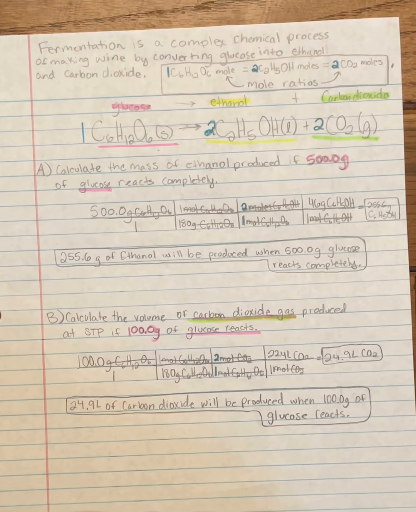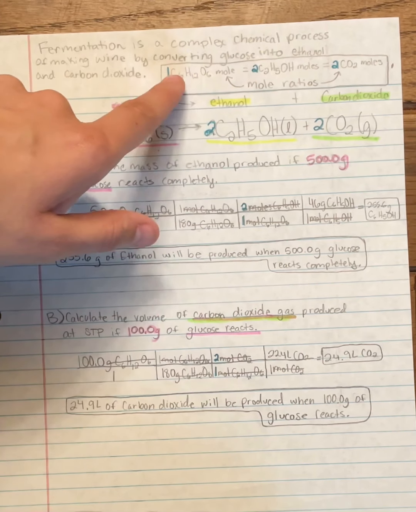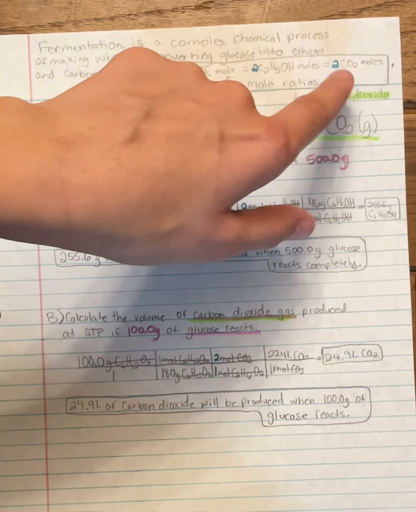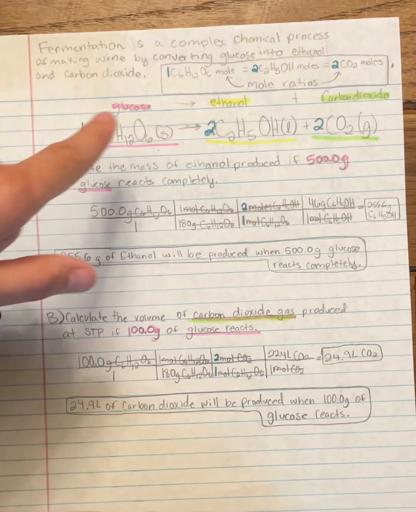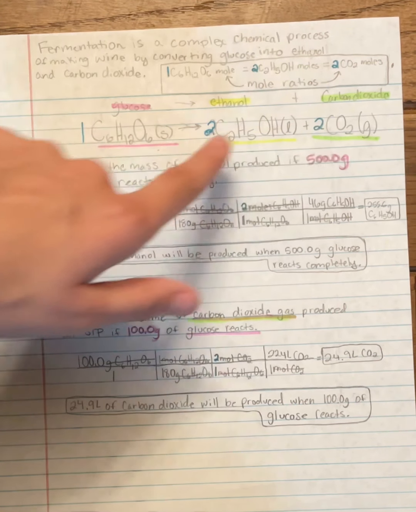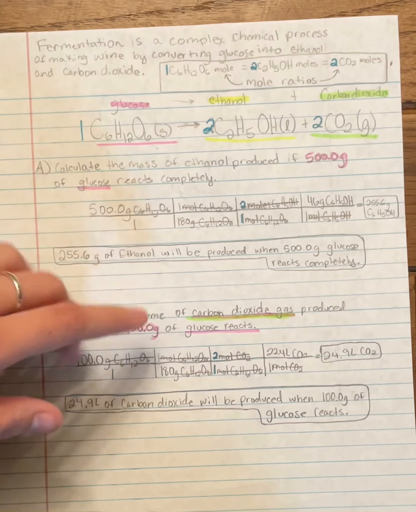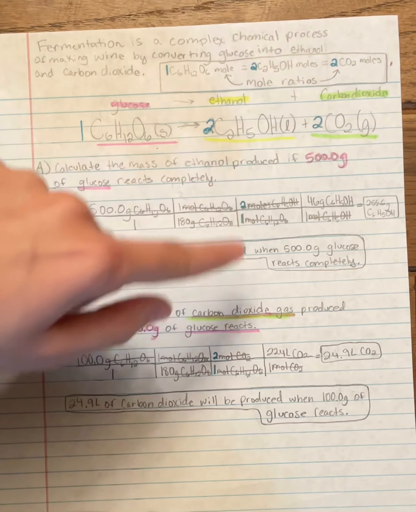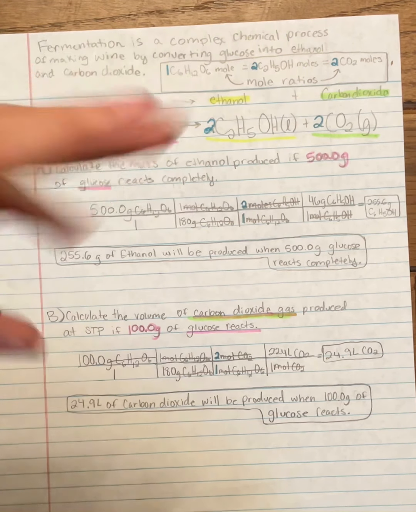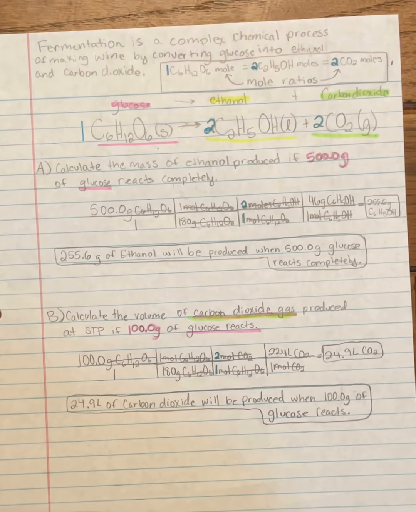I also like to go ahead and write down and highlight my mole ratios. So as you can see, I have it highlighted for each of the mole ratios. And then I also have it highlighted in my equation. And then I also have it highlighted down in my problems to make it easier to see while I work on the problems. So let's get started.